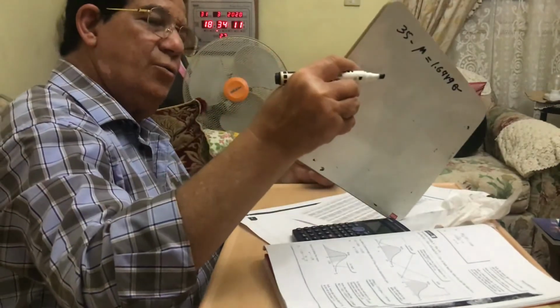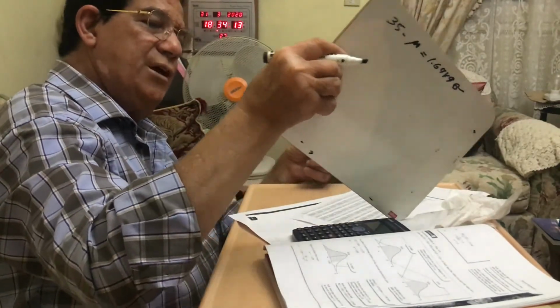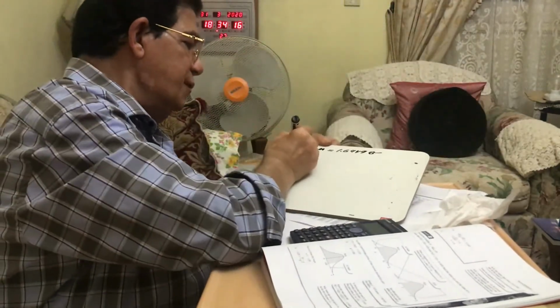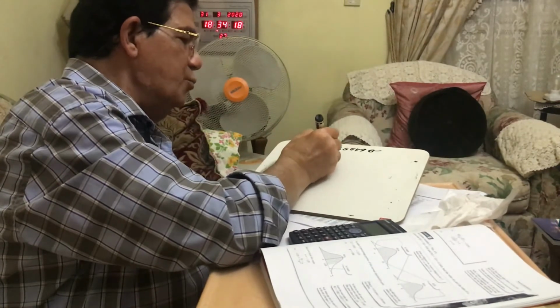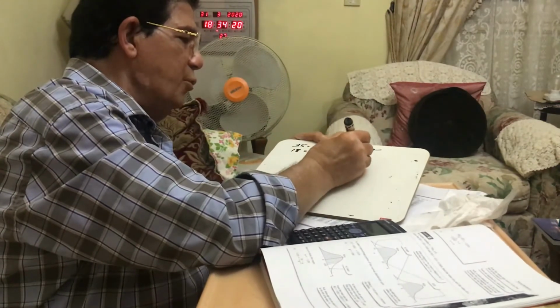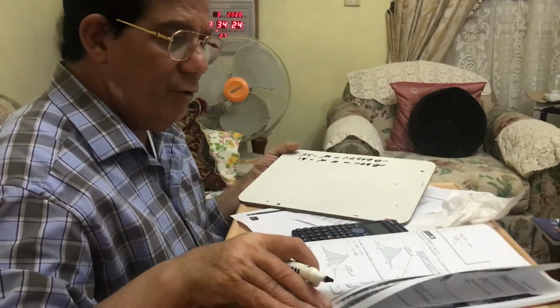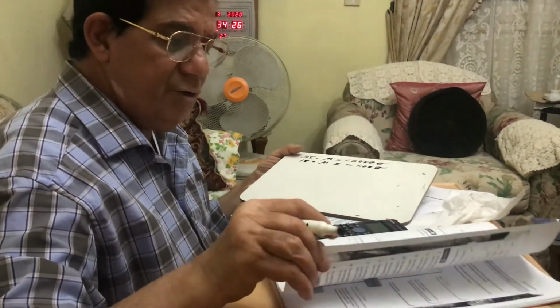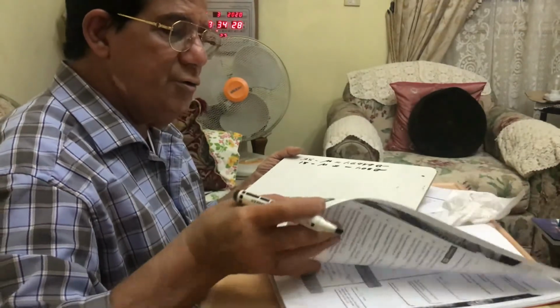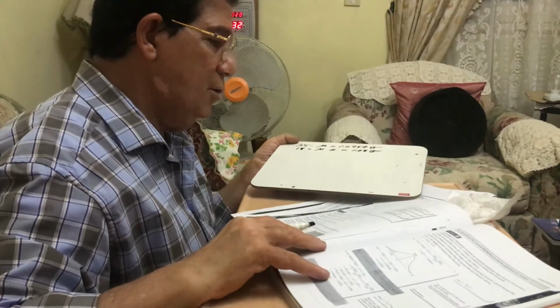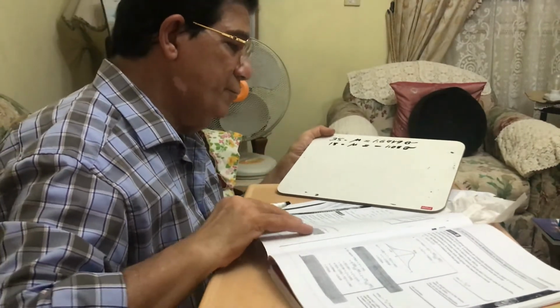And the second equation is 15 minus mu equals negative 1.05 sigma.